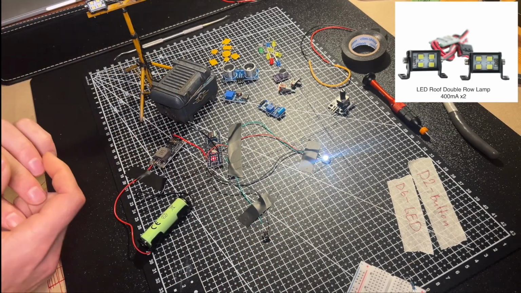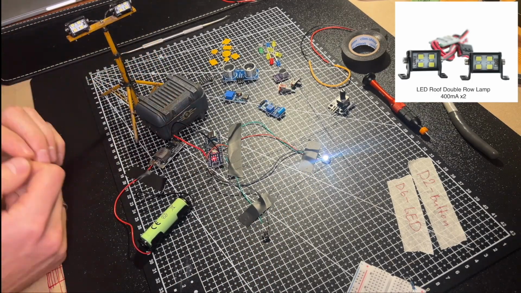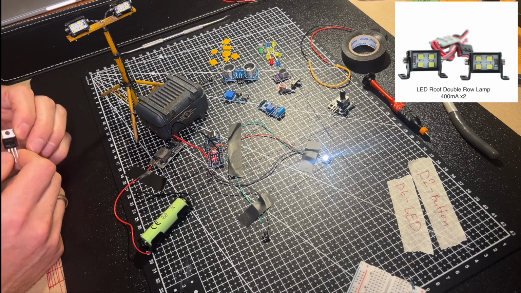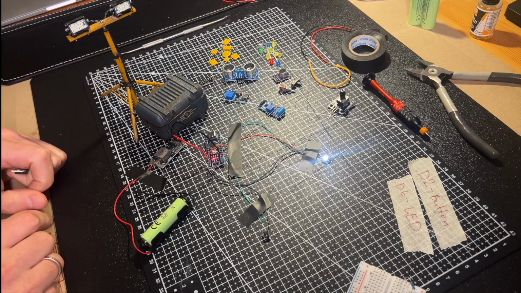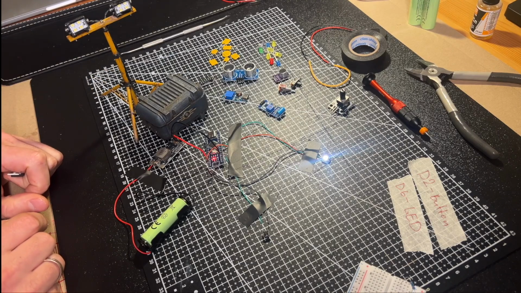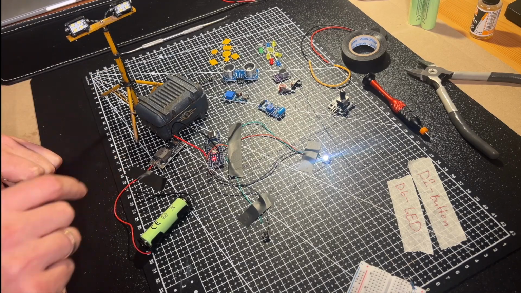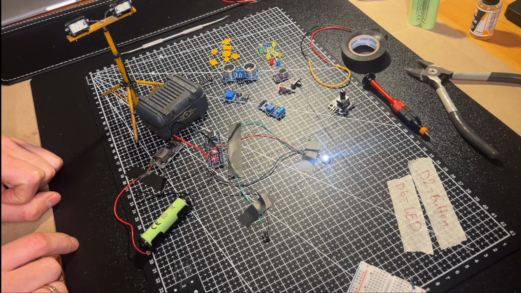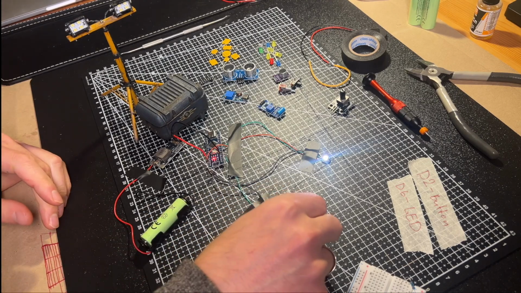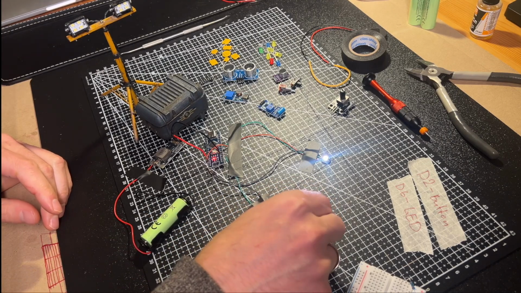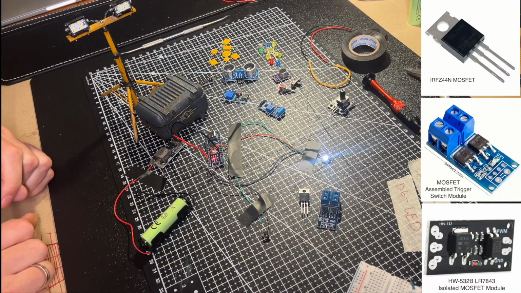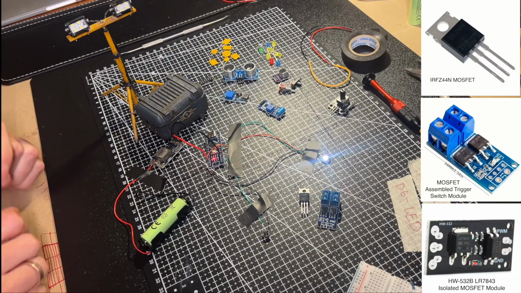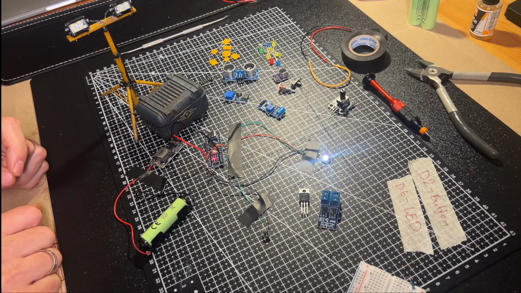Their total power is around 800 milliamperes. So the current of the Arduino will not be enough to power that, and actually you can burn your Arduino. And for that purpose you use a MOSFET. That could look like that, or that could look like that. And actually this is the way it was used here.